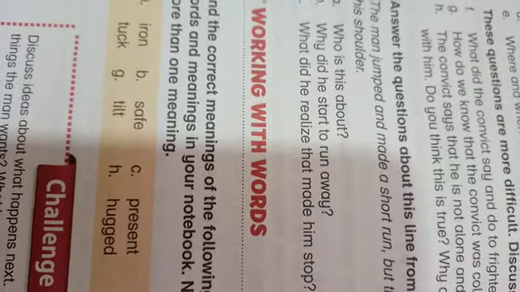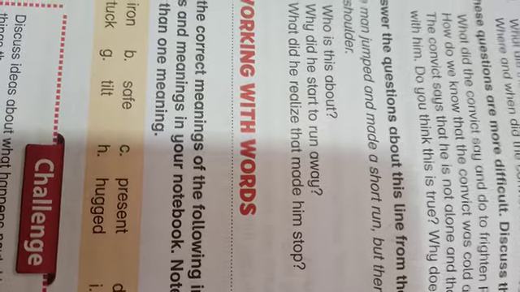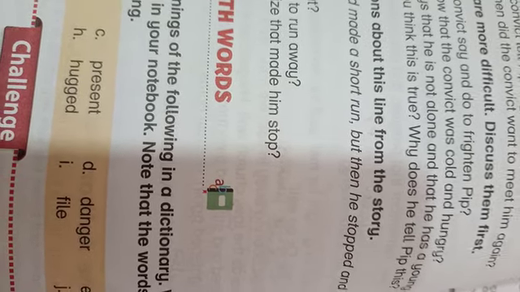The next is safe. Safe is an adjective. Meaning protected from danger or risk. And the next is present. Present is an adjective and also a noun. The meaning is occurring now. The D is danger. Danger is a noun. The possibility of suffering injury or harm. The next is fail. To not do something or to be unsuccessful in doing something.